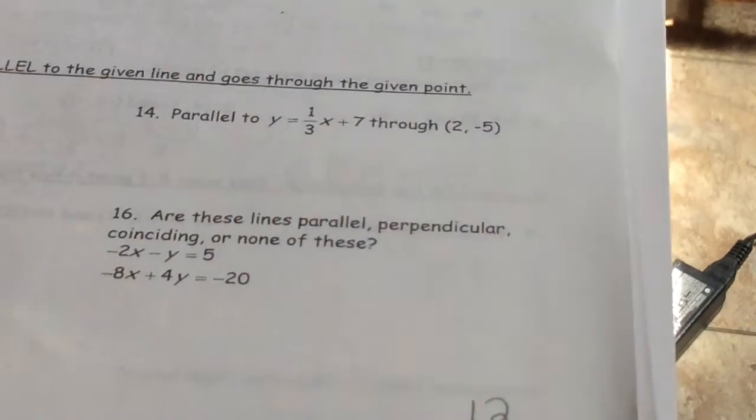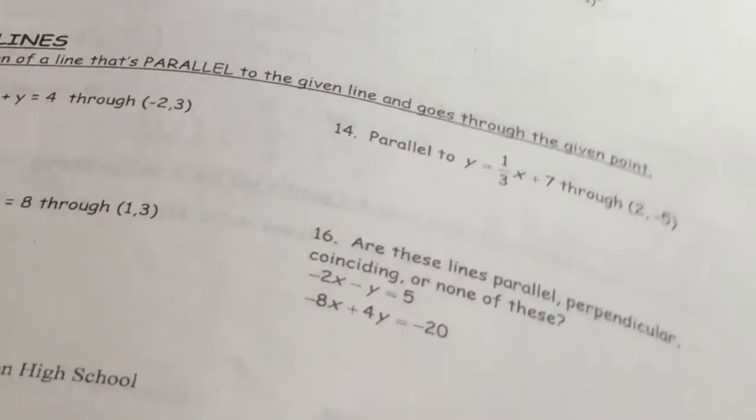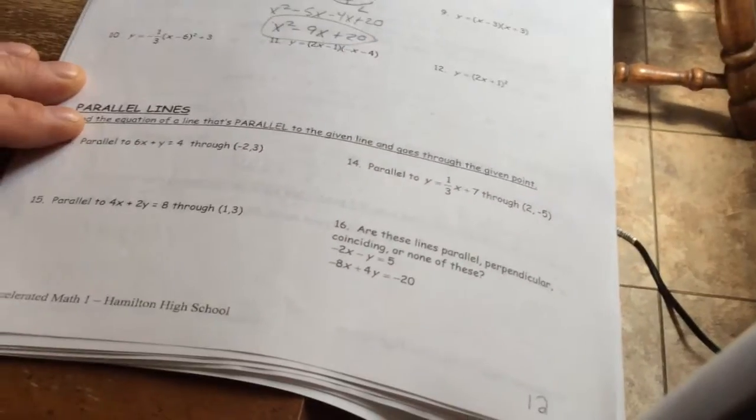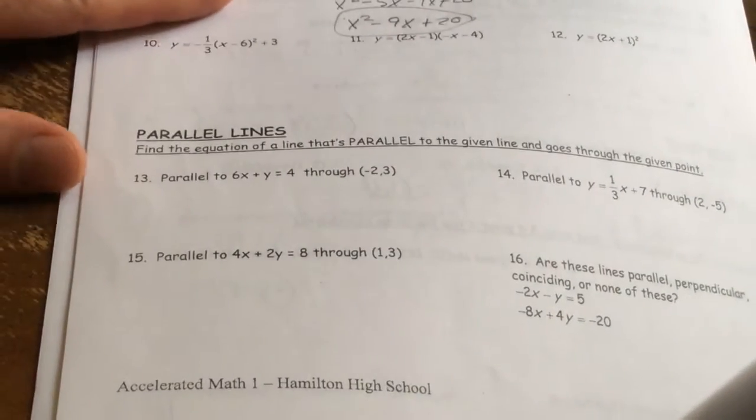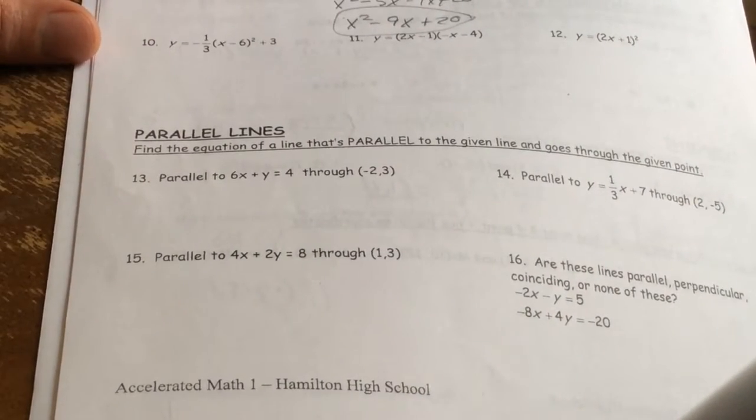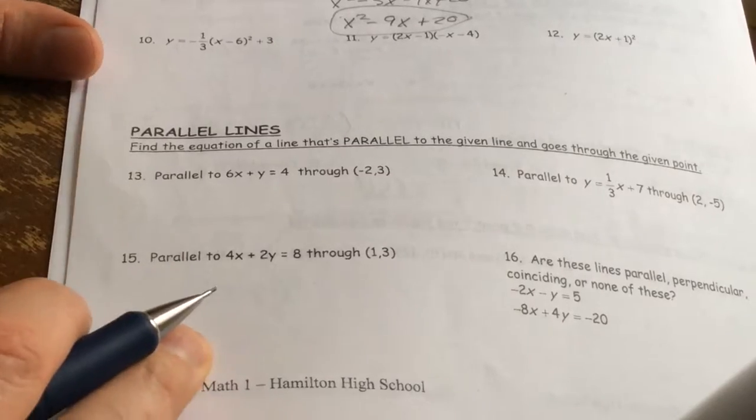Just really quick, I'm going to come down here and finish up page 12 because there's something else down here. I'm going to scoot back out and set this up. And we just got through a lot of these. If you finished all the other pages, you just got done doing stuff like this.